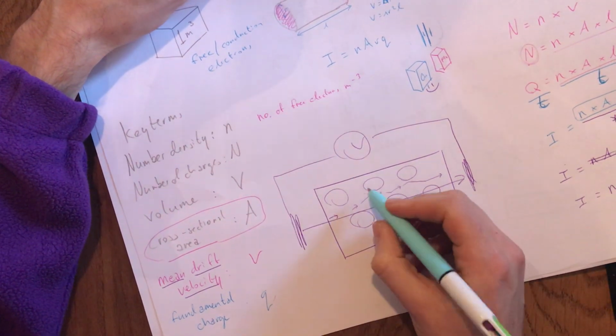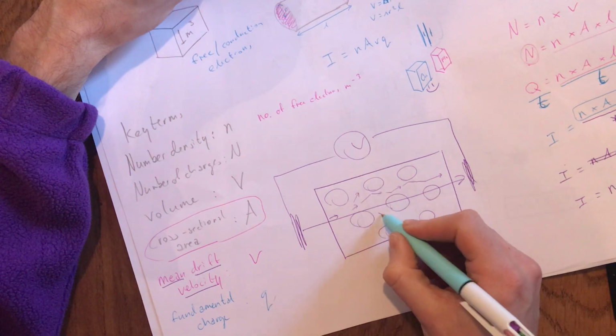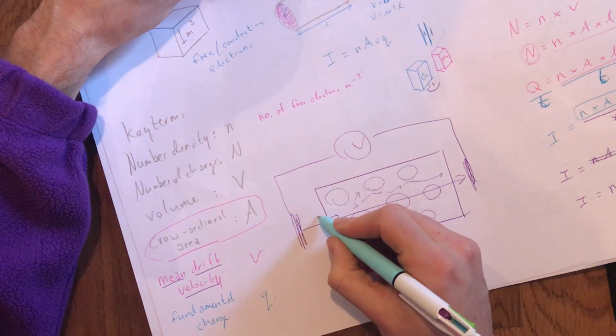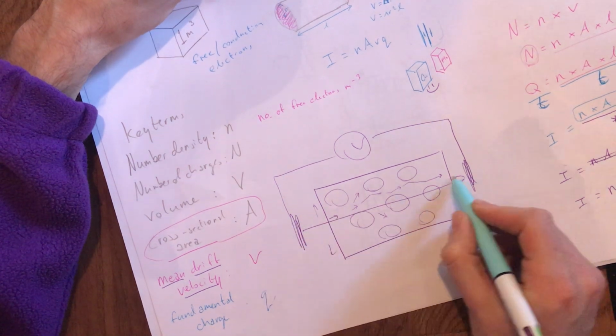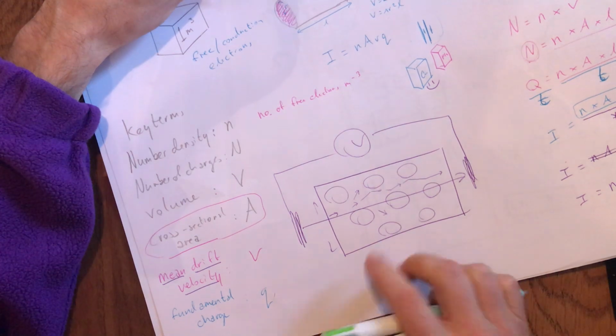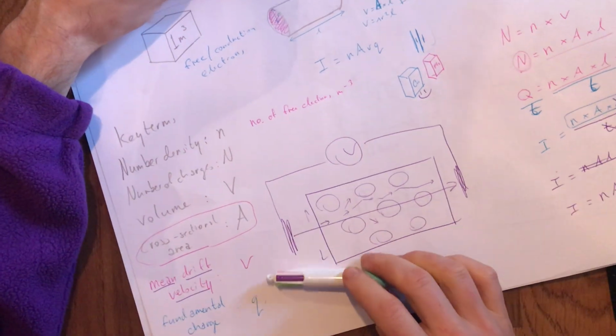So we don't need to worry about the fact of this moving this way and this moving this way. Generally, any velocities that are at right angles to the actual potential difference will in sum cancel. Okay, so that is how we get to this equation.